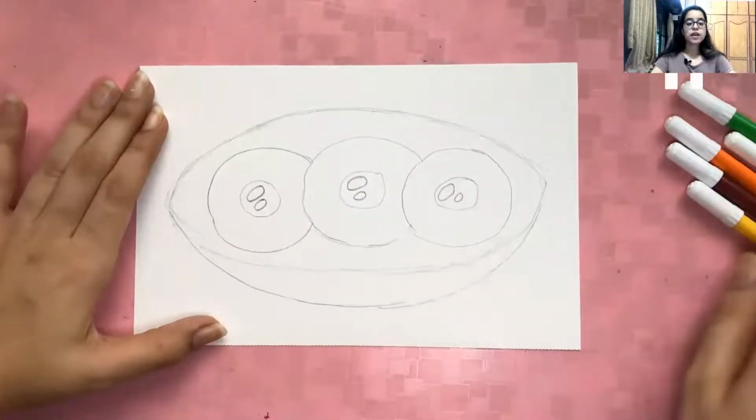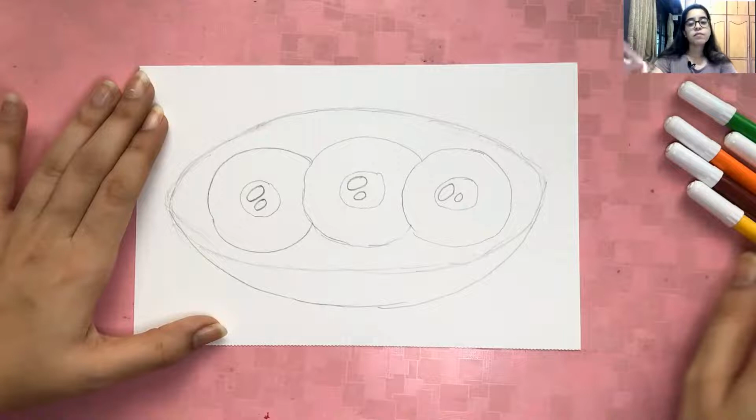Awesome. So once we are done with the rough sketch, the rough sketch is ready for all of us now, and it's time to add colors. And this time we are just going to use the sketch pens in a different way.